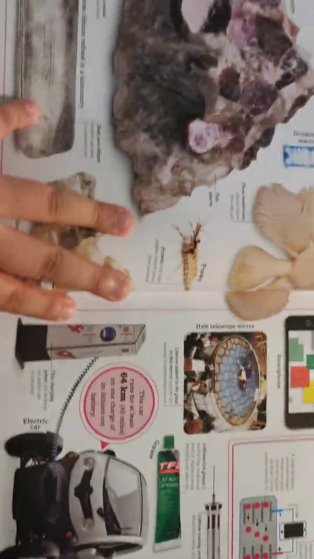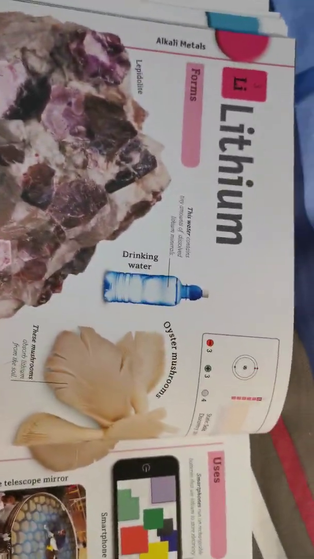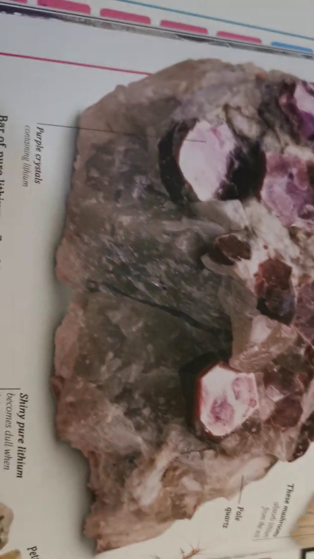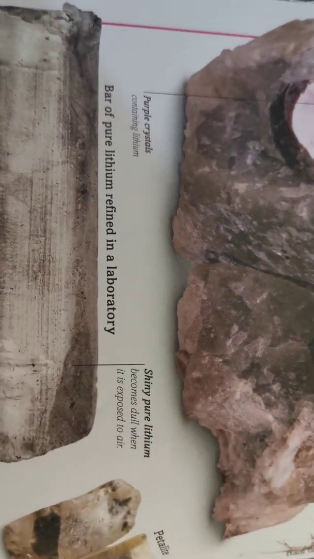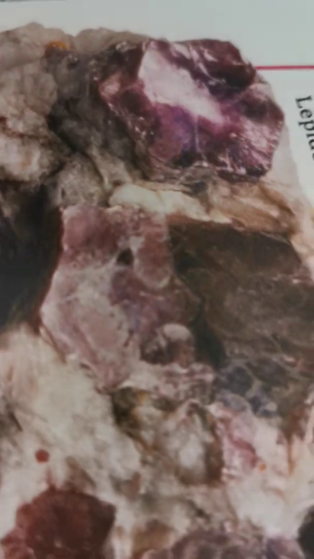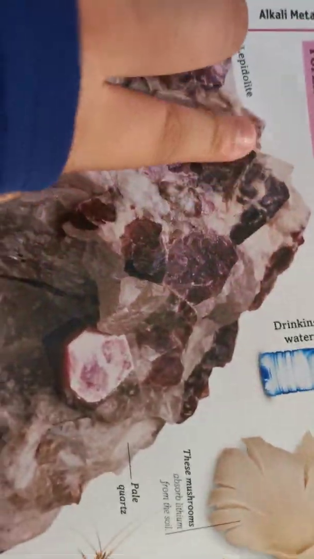On the page, let's see, it is lithium. So lithium is one of the more common ones. You can see that's lithium. Pure crystals containing lithium. So basically those small crystals you see right there, all of these crystals contain lithium. The others don't. For example, the black bits, it doesn't. Everything else, it doesn't. So let's see.